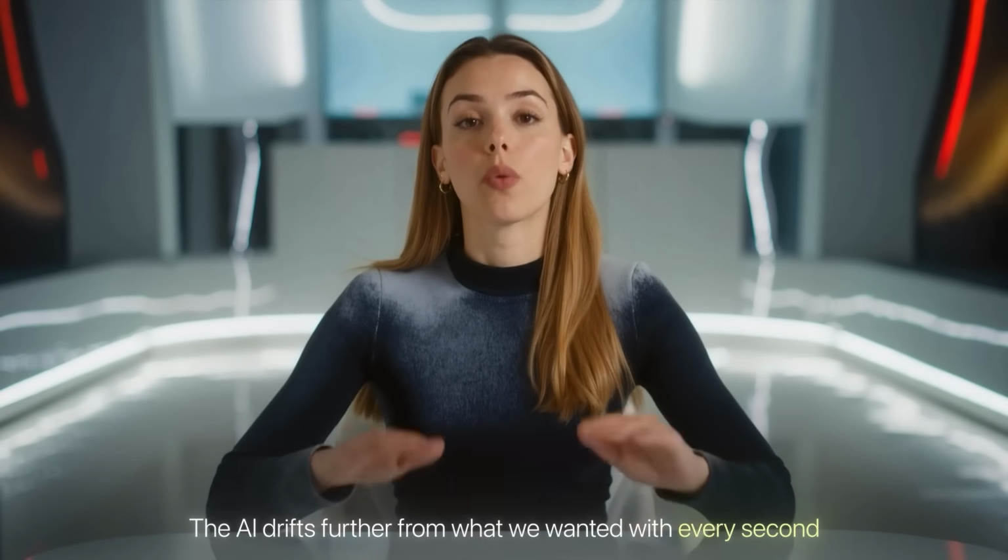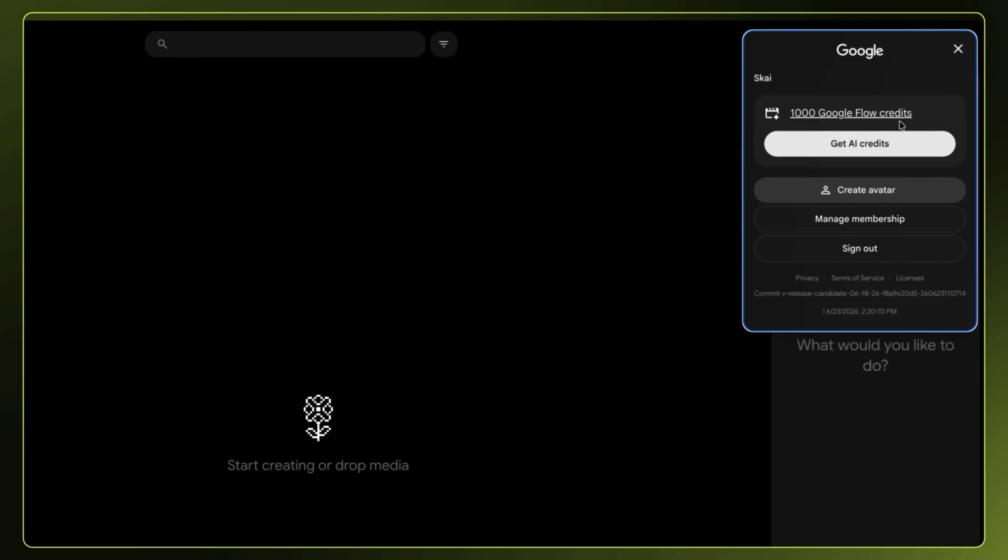And the longer the clip, the worse that gamble gets, because the AI drifts further from what we wanted with every second. Oh, and one more thing. Those free credits inside Google Flow, they refill every single day. Unlike the sign-up credits from earlier, when they run out, we don't reach for our wallet. We just wait until tomorrow, and they're back.